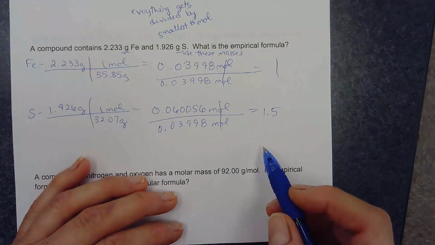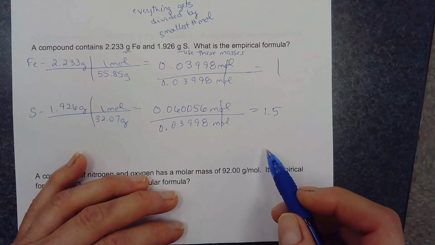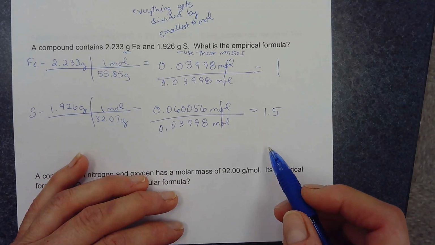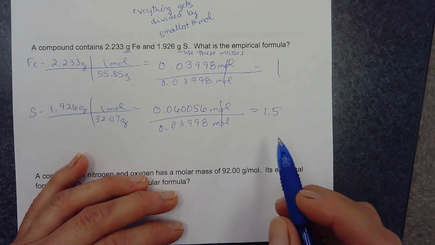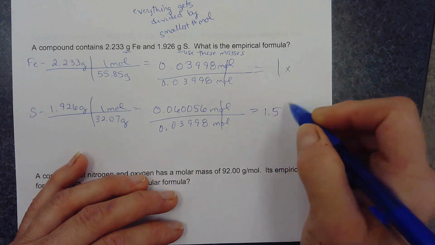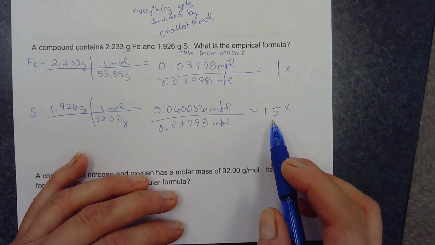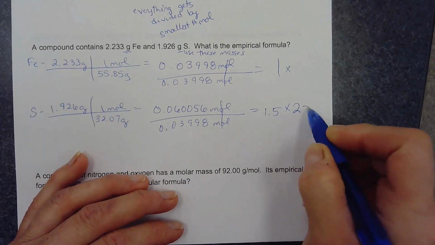Now, it's not within 1/10 of a whole number, is it? So you have to call it what it is. If it is not within 1/10, you call it exactly what it is. And then you say, what can I multiply 1.5 by in order to get a whole number? 2. If I multiply 1.5 by 2, that gives me 3.